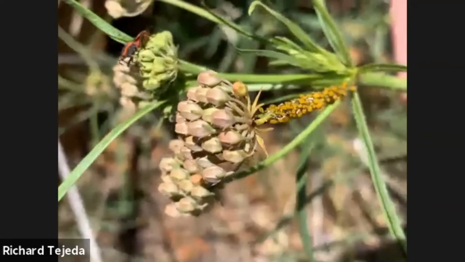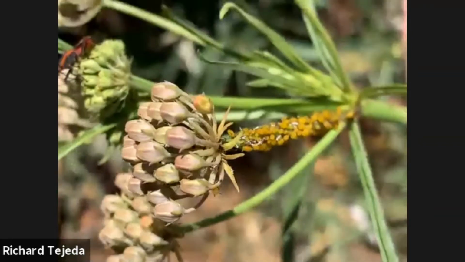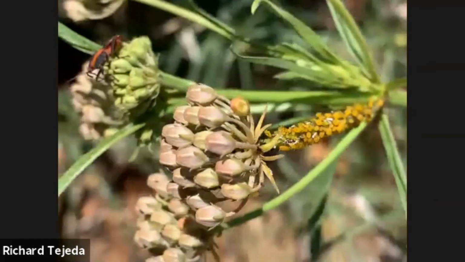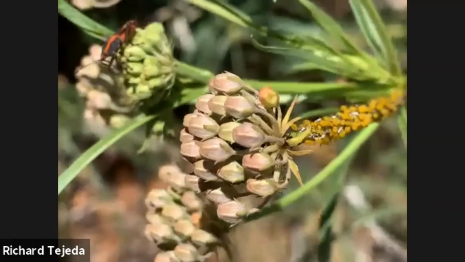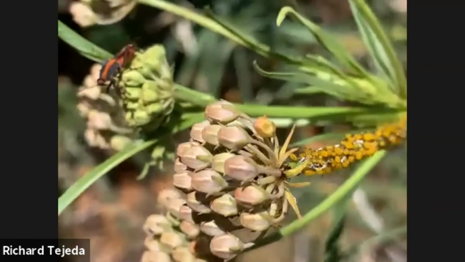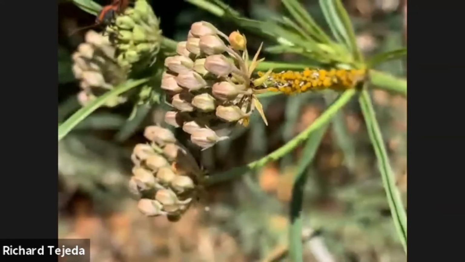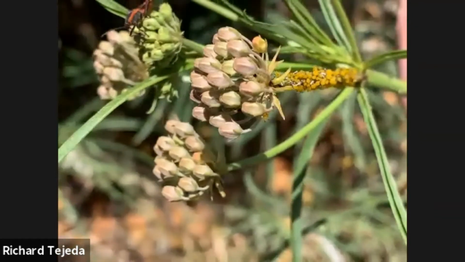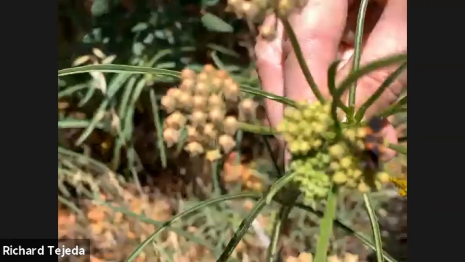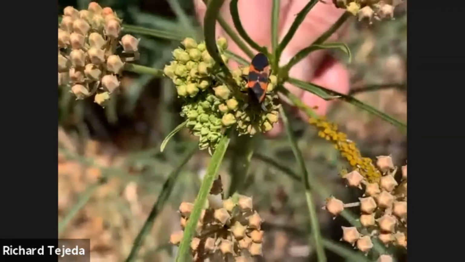There are also beetles, which we don't have here, that are orange and black, which is a warning sign to birds that the insect itself is toxic. So they feed on the toxic milkweed and sequester the compounds for their own defense. Do you want to see the bug now? Yeah. So the milkweed bug feeds on the seeds.